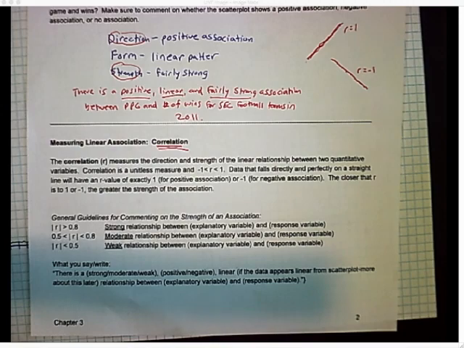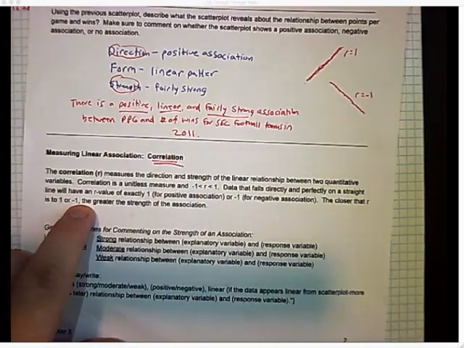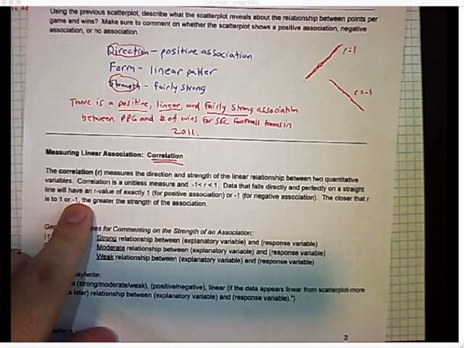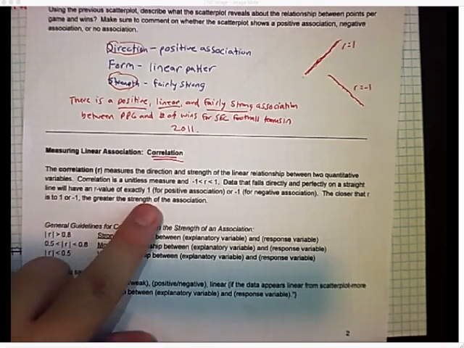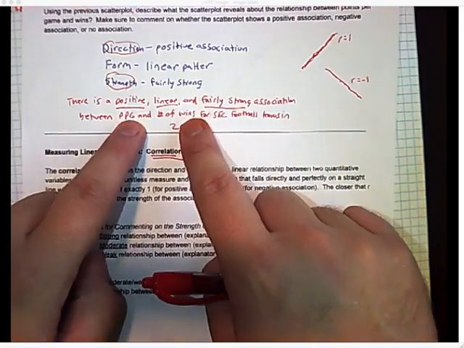So we'll teach you how, well, it says the closer that R is to 1, so if it's like 0.99 or 0.95, it's pretty close to 1, or -1, things like -0.99 or -0.9, the closer it is to that, the stronger the association is between those two variables, or whatever two variables you're measuring.